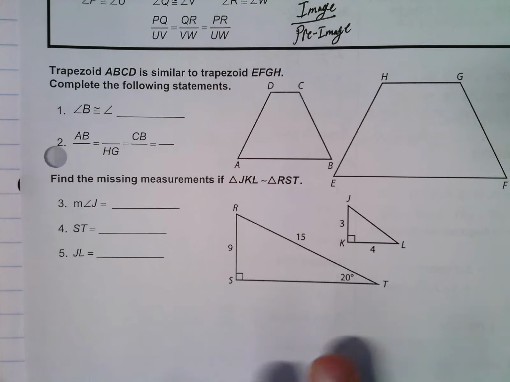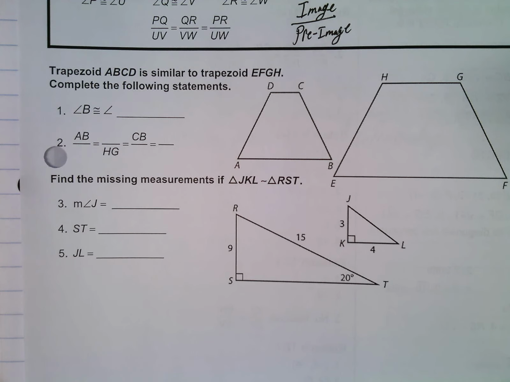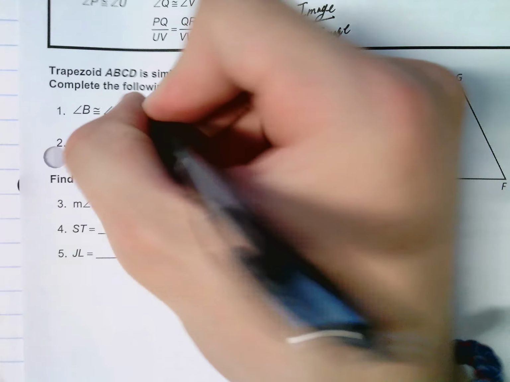So if we look at this trapezoid here, which angle measured would be congruent to angle B? Gavin Hart? I got you. Good. I know this stuff isn't always exciting. Let's get through it, though. The faster we get through it, the less of it we have to do. Juliana? Angle F. Thank you.